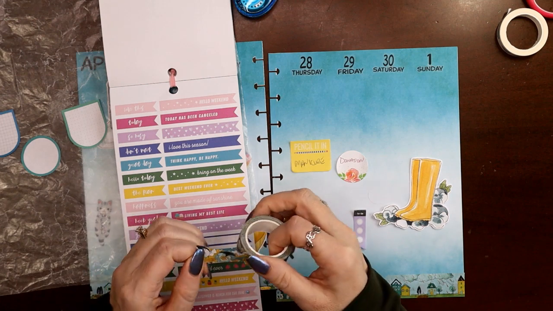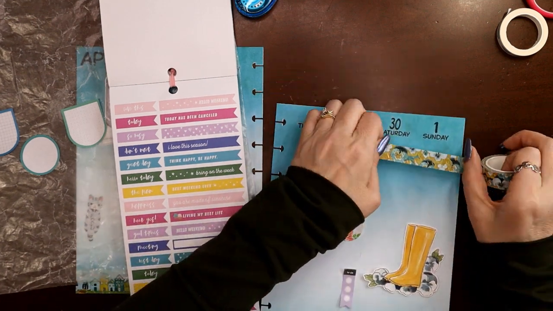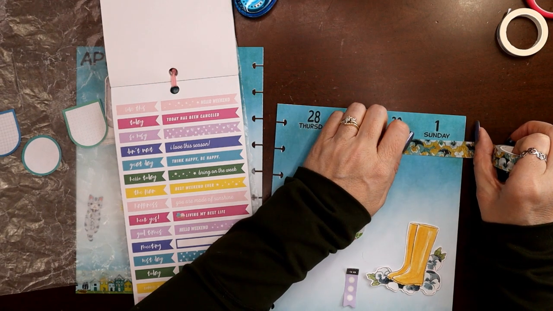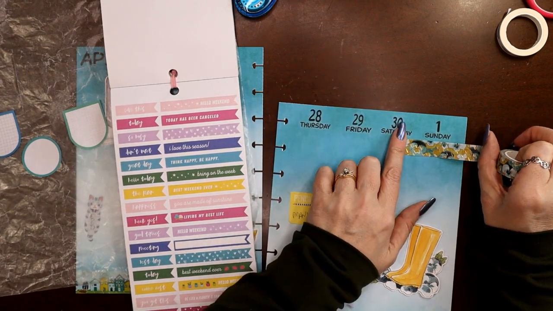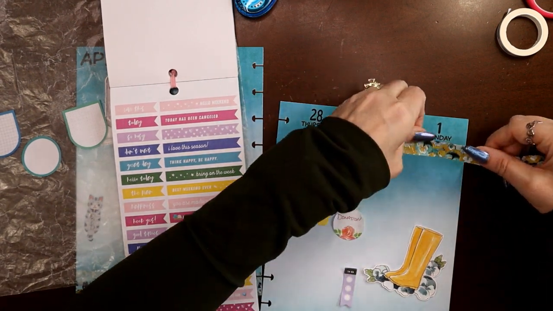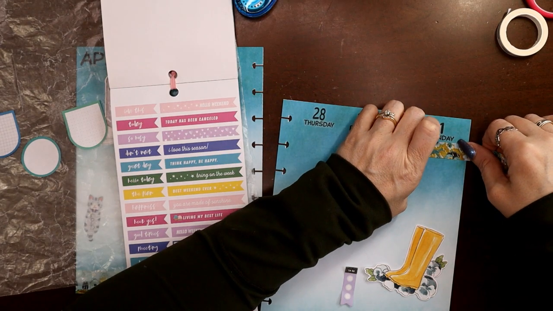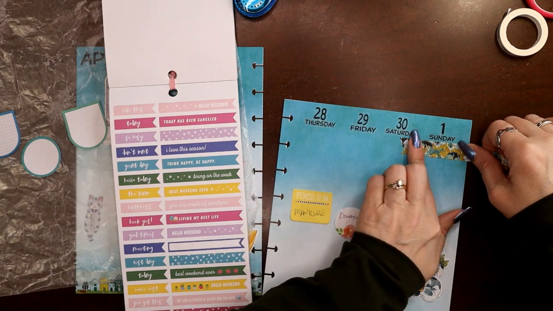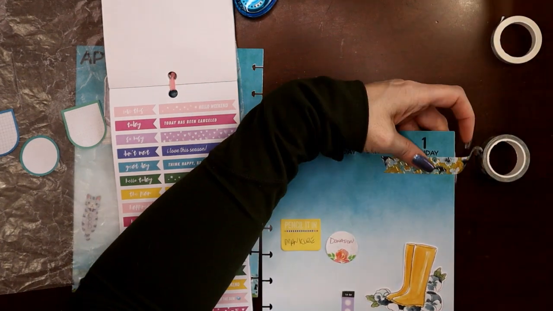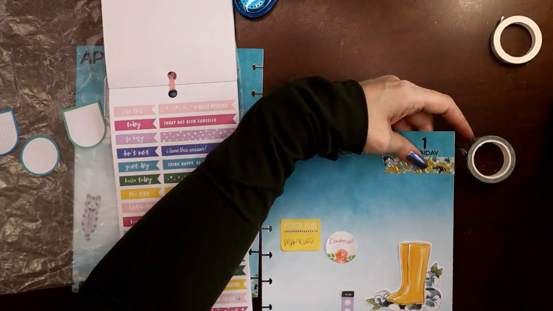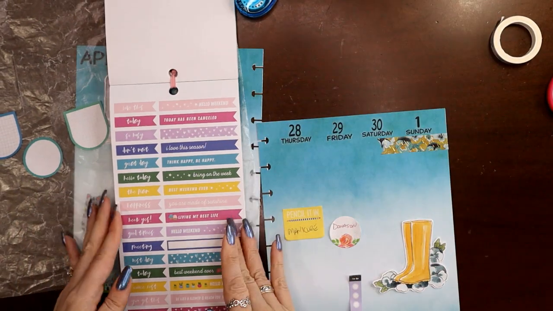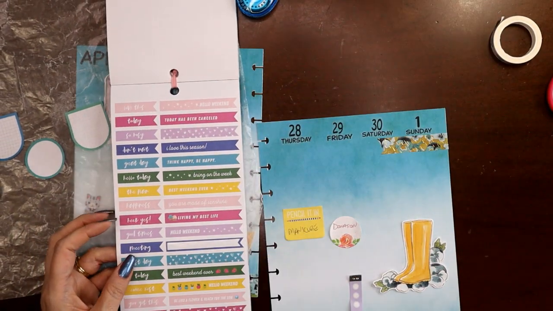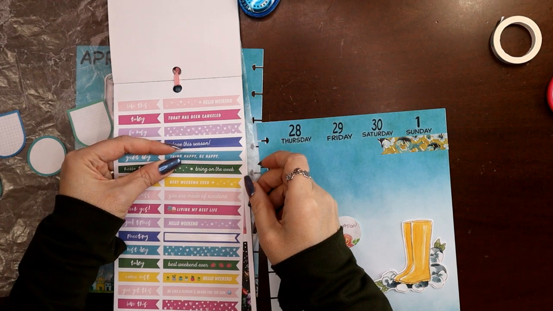Let's put a piece of this washi tape on there. Just ugly rip. Like maybe I'll put it mostly under Sunday. Yeah. Okay. So we're gonna layer. I'm gonna bring it up high, but offset it. We'll cut it right along the edge. Okay, and then maybe we'll take Think Happy, Be Happy.